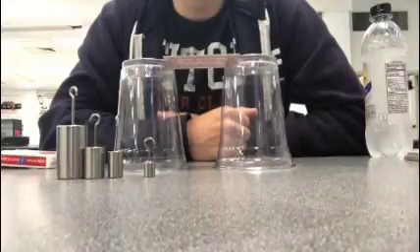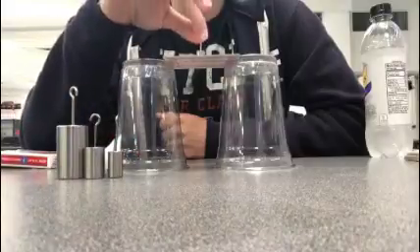Newton's third law states that for every action there is an equal and opposite reaction. When I place the 10-gram mass on the card, nothing happens because the card pushes back up with an equal but opposite force.